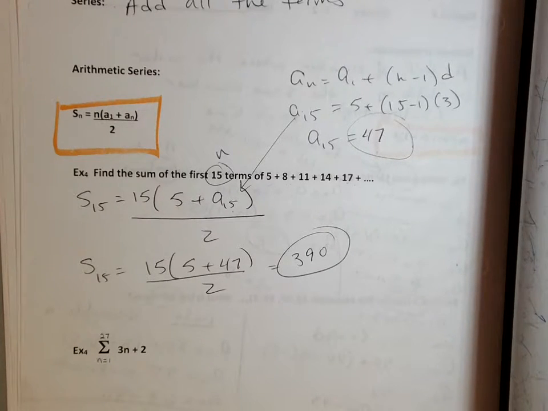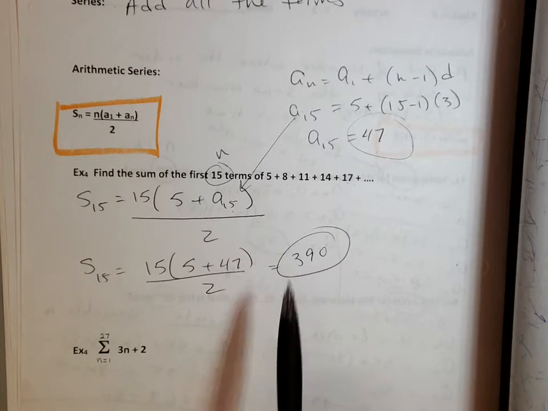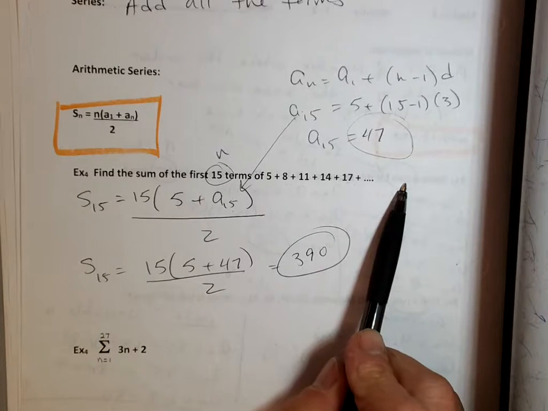Well, again, I'm going to go back to this. If you cannot do formulas, the long way is just keep adding 3, adding 3, adding 3. Make them all, then add them all up.